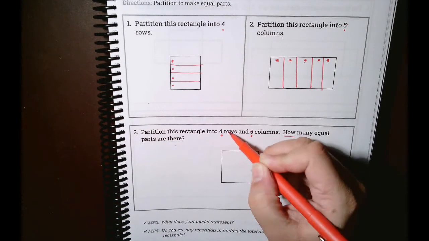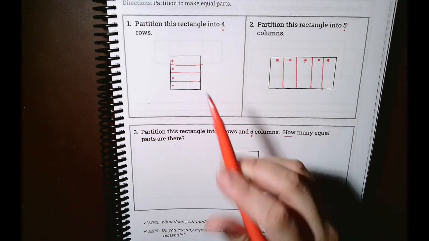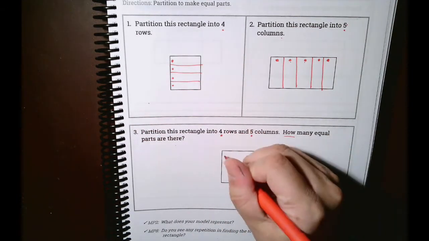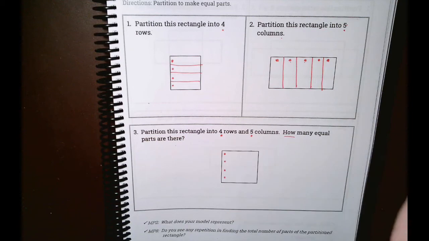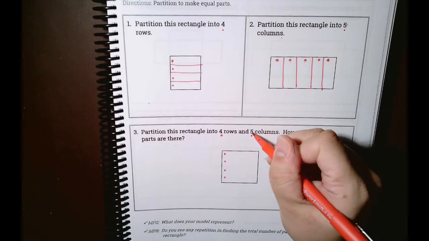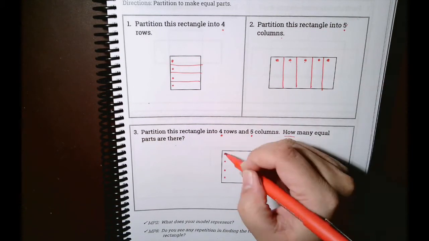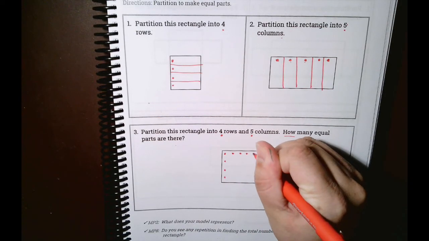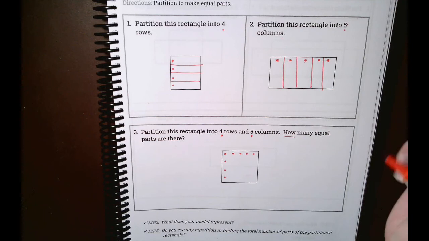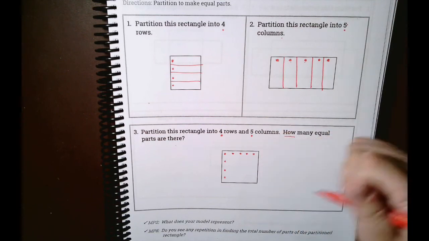I need to put 4 rows. I actually already did it up here, so I just need to copy it. I did 4 dots, 1, 2, 3, 4. And then I need to put my 5 columns, just like I put up here. 1, 2, 3, 4, 5. And then I need to divide them up. I need to partition.